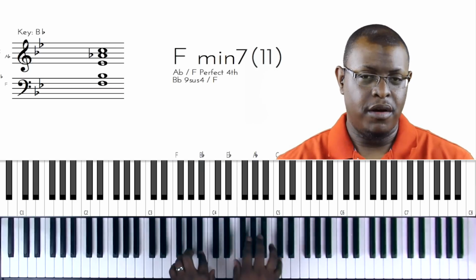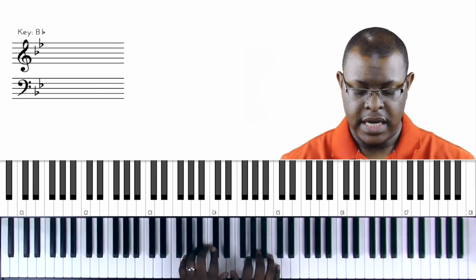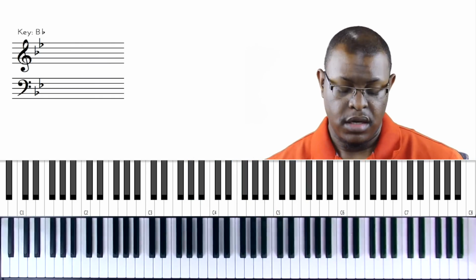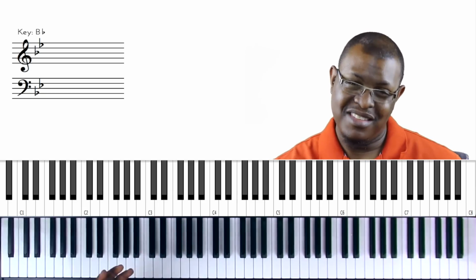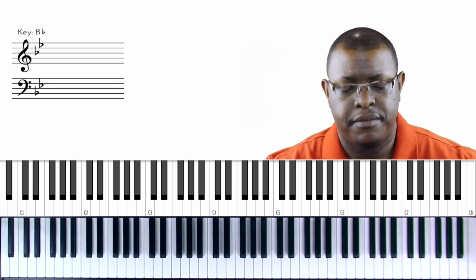So parallel motion, take a voice, whatever chord you like, and just take it up. Parallel, everything moving the same direction. And that's kind of a cool pass. All right, so that's parallel motion.